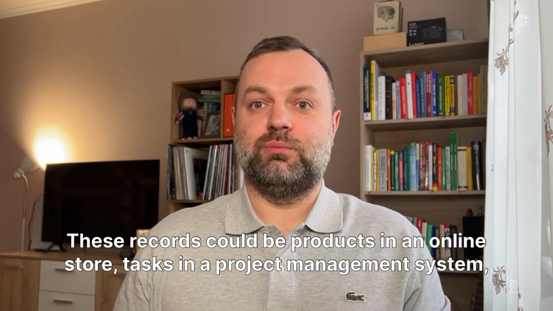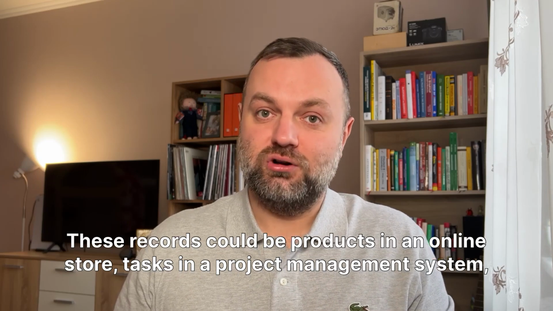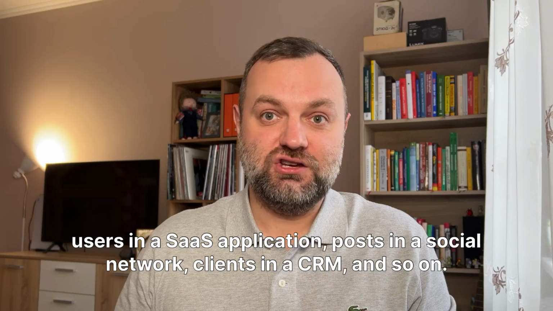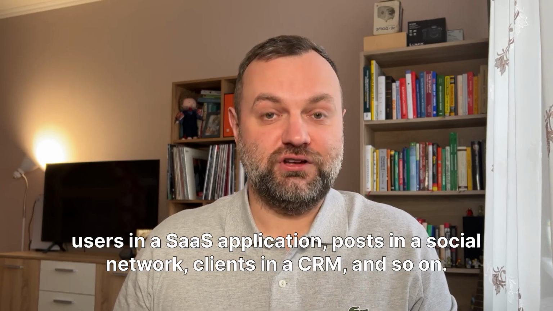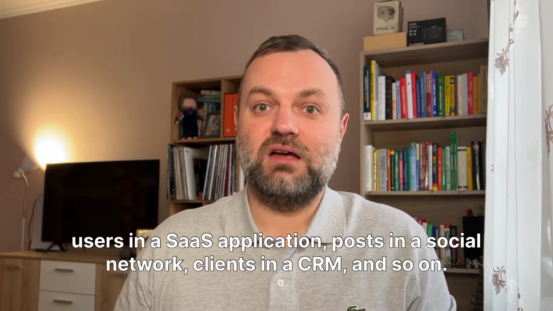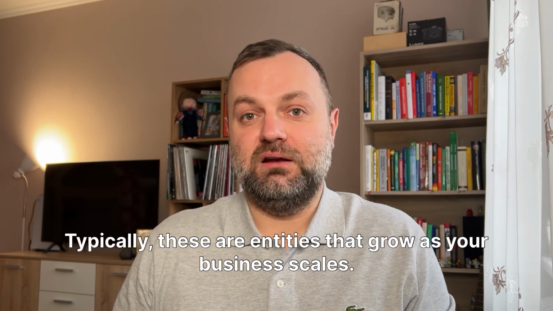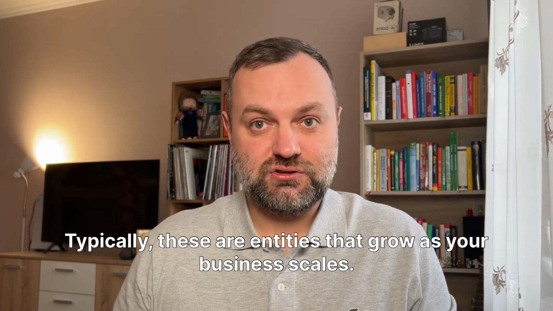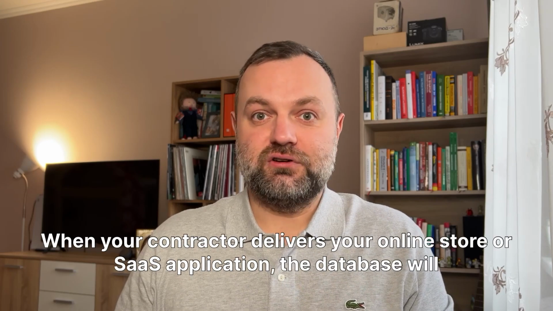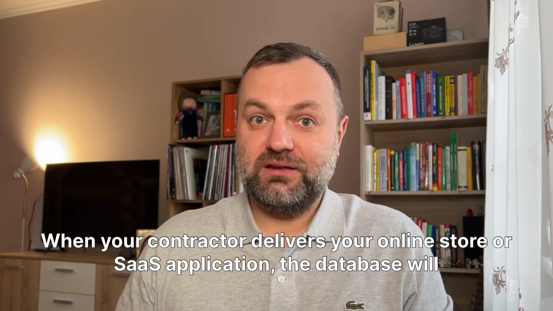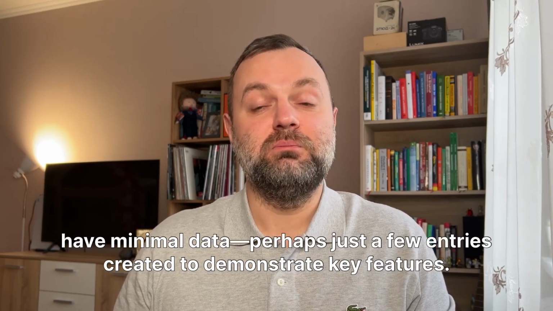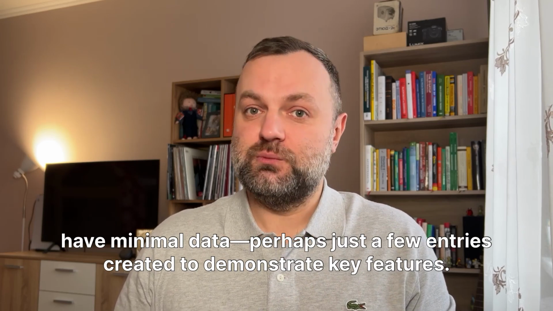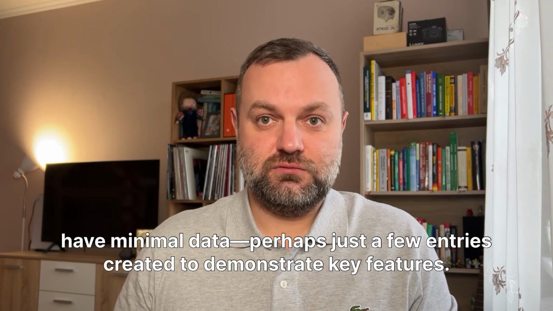These records could be products in an online store, tasks in a project management system, users in a SaaS application, posts in a social network, clients in a CRM, and so on. Typically, these are entities that grow as your business scales. When your contractor delivers your online store or SaaS application, the database will have minimal data, perhaps just a few entries created to demonstrate key features.